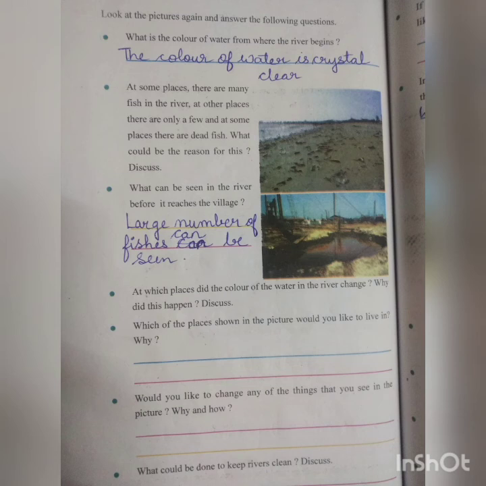Now the next question: at some places there are many fish in the river, there are few at some places, while there are dead fish at some places. What could be the reason behind it? Now let me tell you. Fishes survive in water which is pure, which doesn't have any chemicals or pollution in it. If the water gets polluted, what happens? Fishes are going to die.